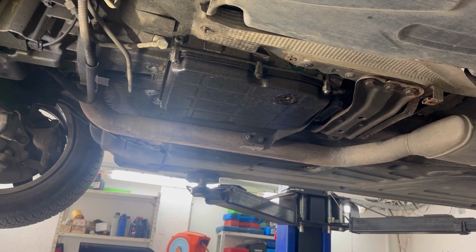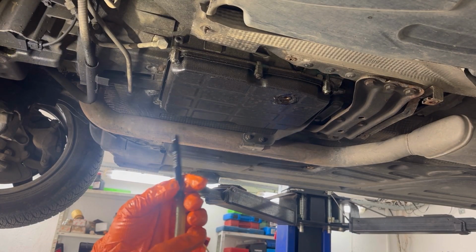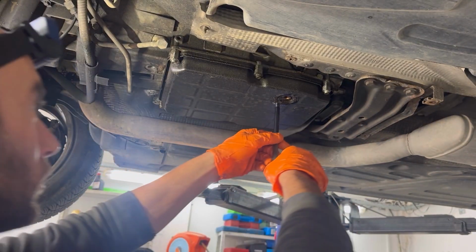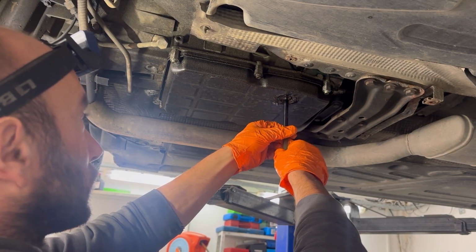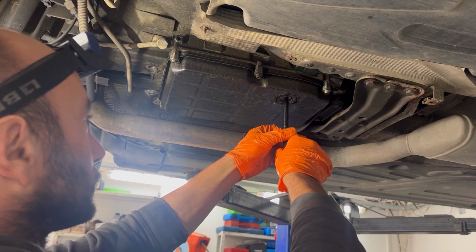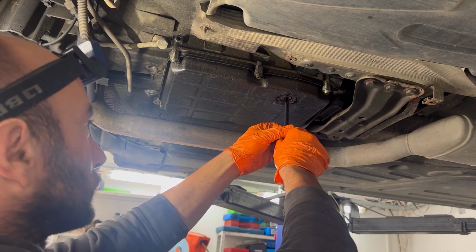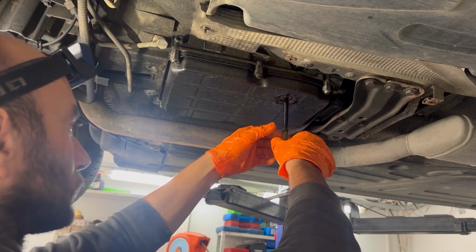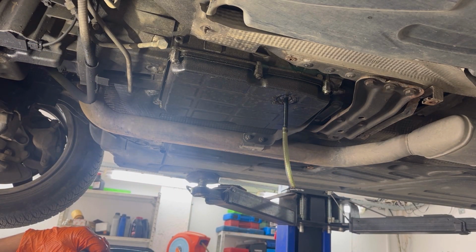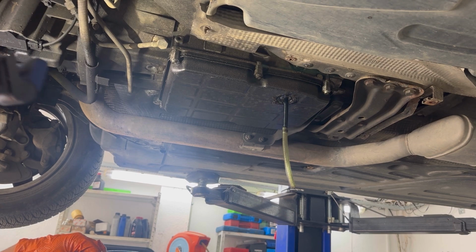Now that the oil has been drained from the drain plug, I'm going to put this ATF filler thing in there. I'm going to just screw it on, and I'm going to take out the rest of the oil. I'm putting it on along with a hose on the bottom, and I'm going to blow compressed air in there.